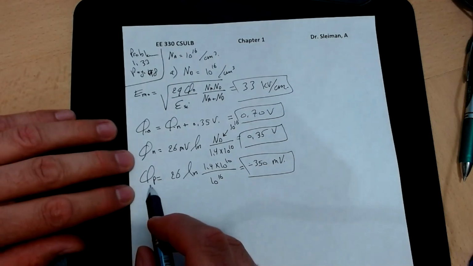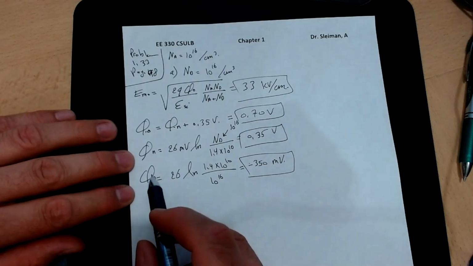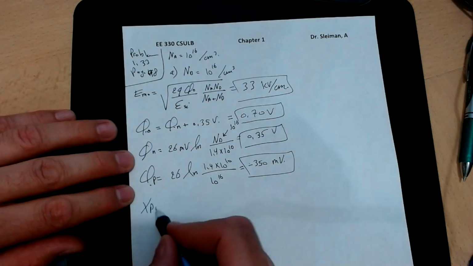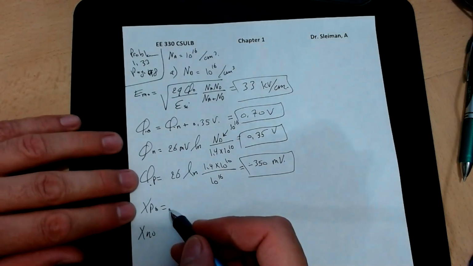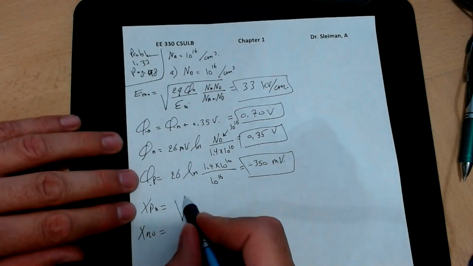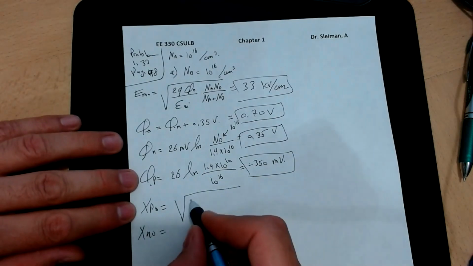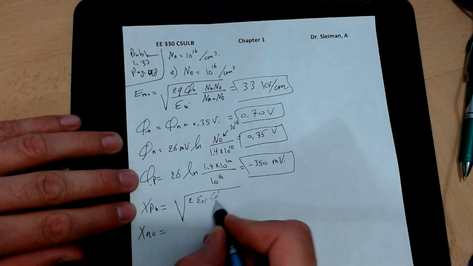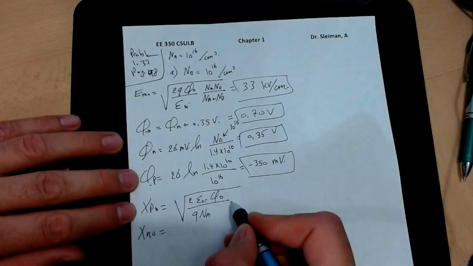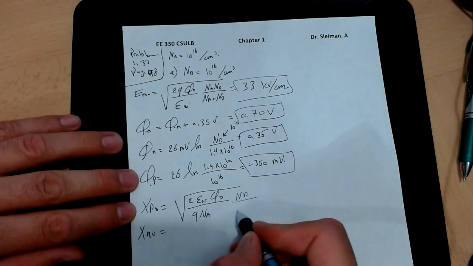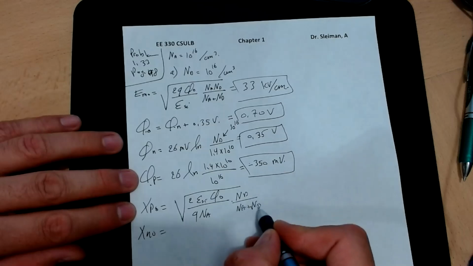So we need xn0. We need xp0 and xn0. And the formula for these: xp0 is equal to the square root of 2 epsilon phi 0 divided by Q and A, multiplied with ND over NA plus ND.